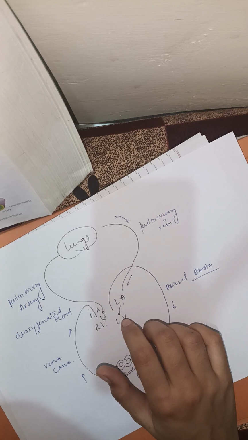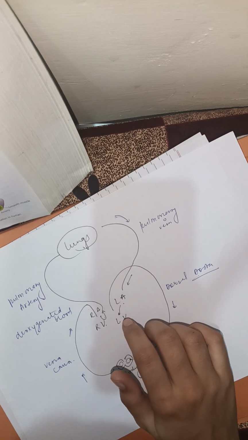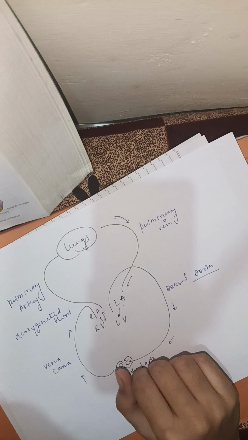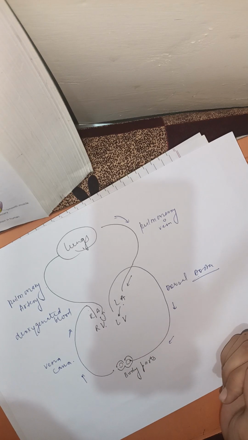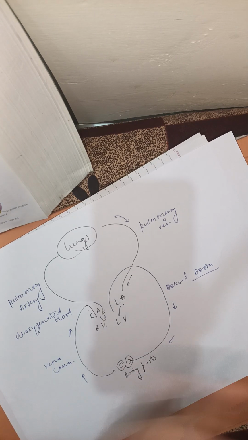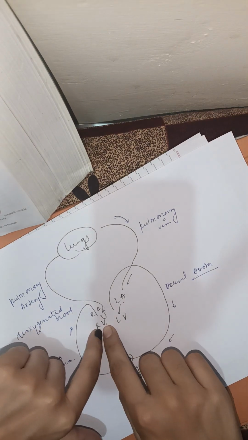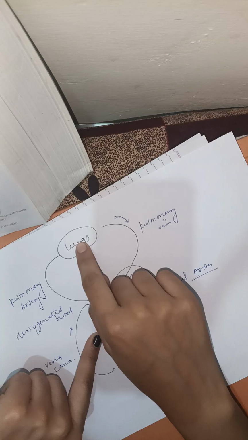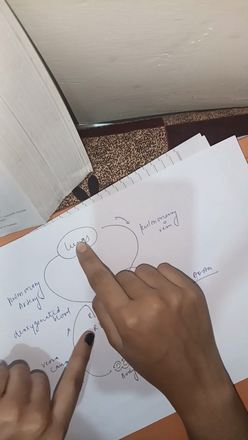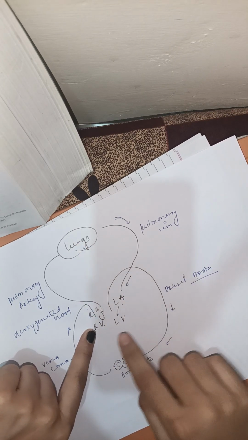Blood is pumped out of the right ventricle into the... राइट वेंट्रिकल से ब्लड पम्प्ड आउट होता है और जाता है लंग्स में, क्योंकि उसमें डीऑक्सीजनेटेड है.